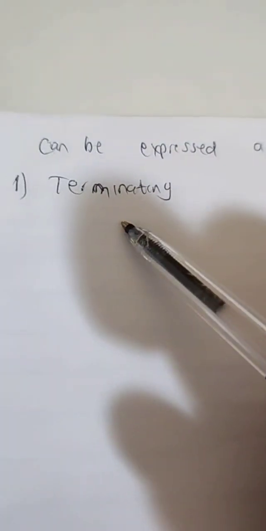We refer to it as a terminating decimal. We refer to it as a what? A terminating decimal.